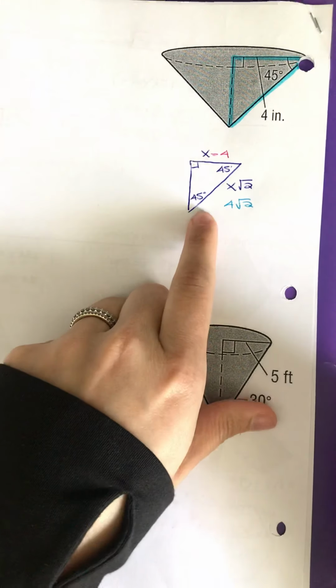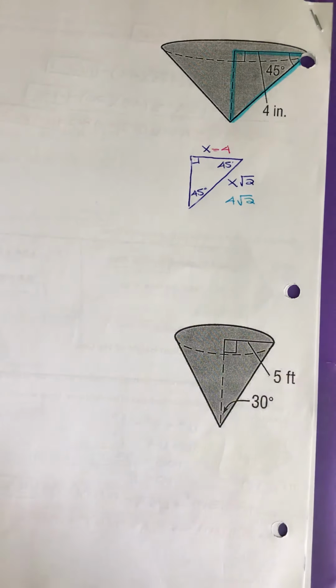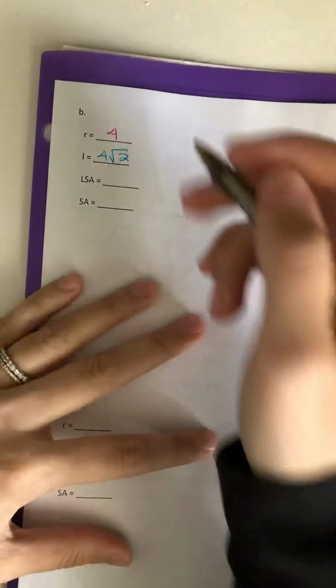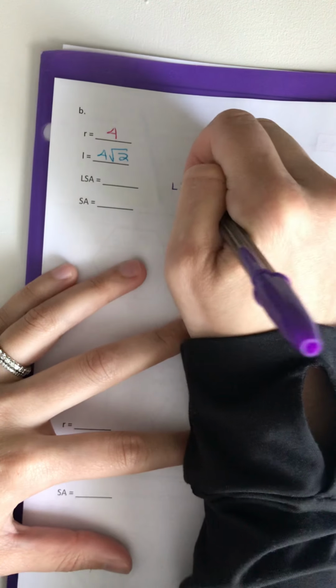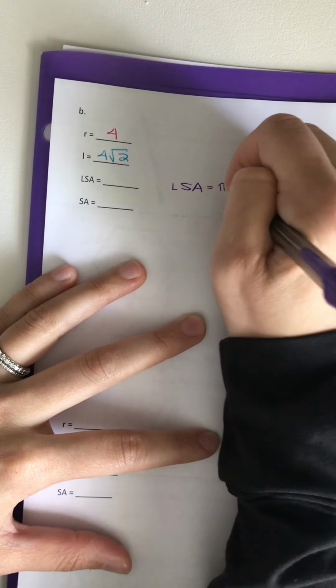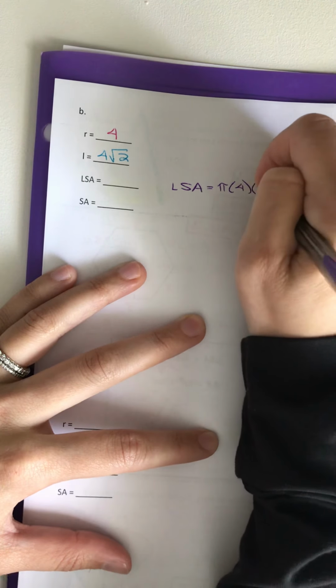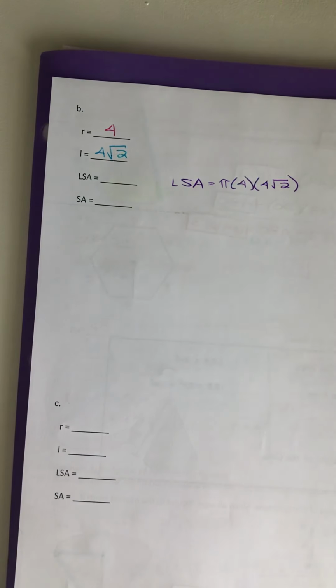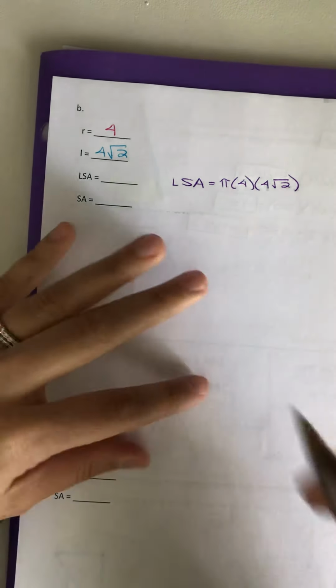Guys, remember those 45, 45, 90 triangles? The next one's going to be a 30, 60, 90. So again, I have all my information. My lateral surface area is going to be pi r L, which is about 71.1.